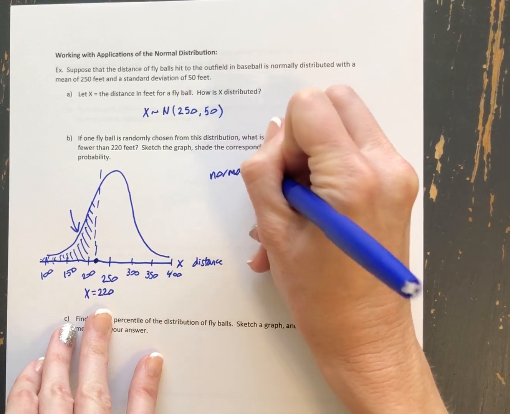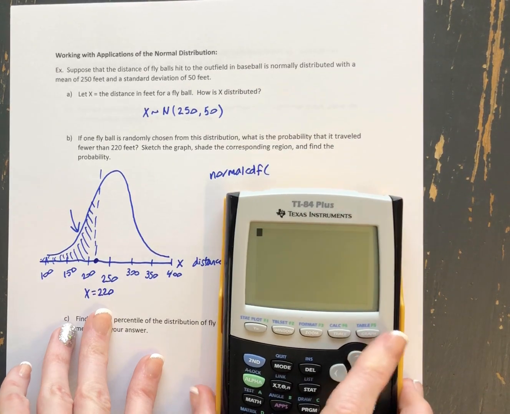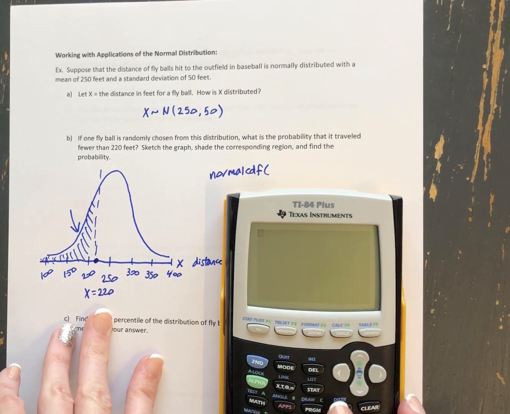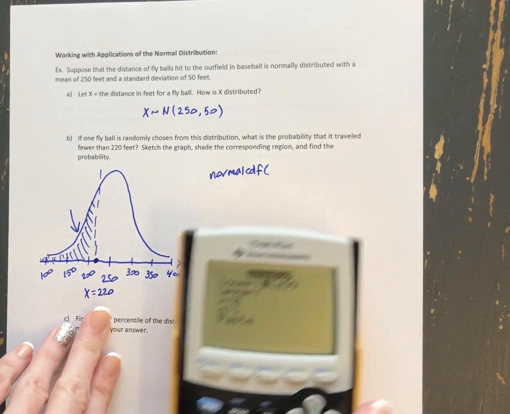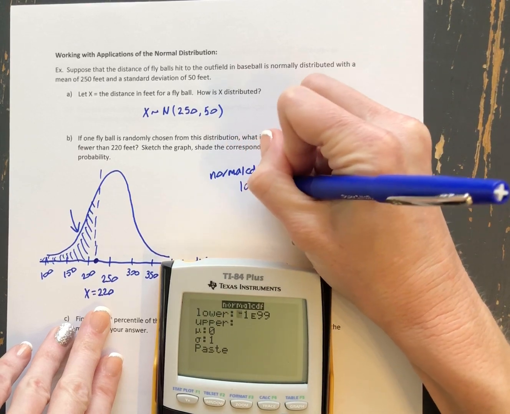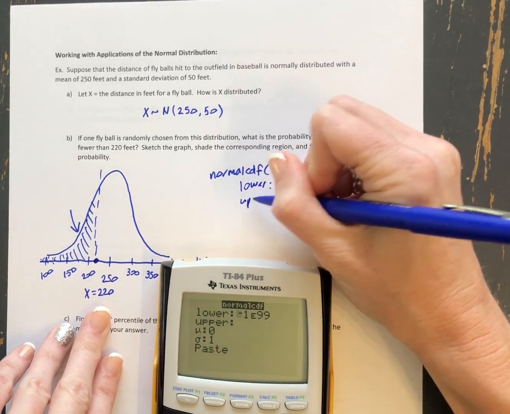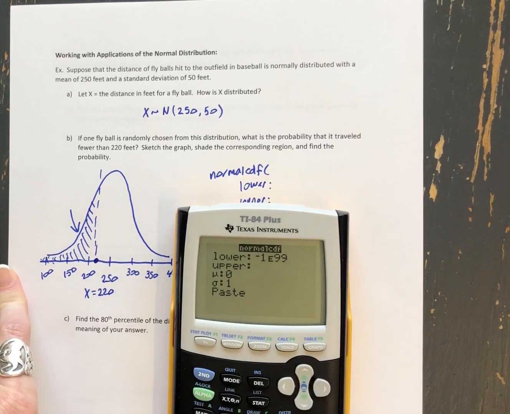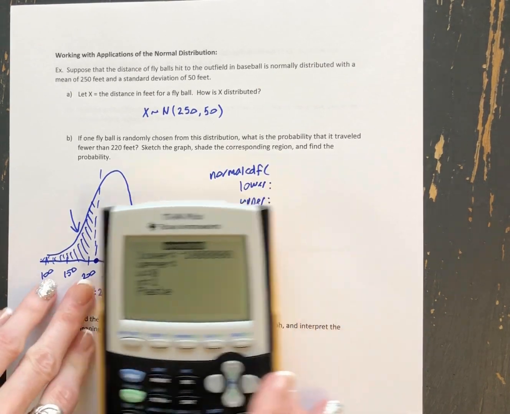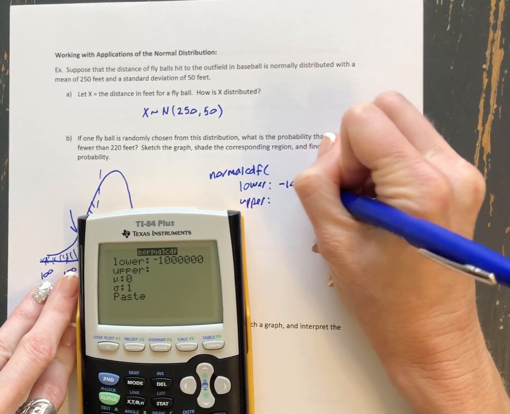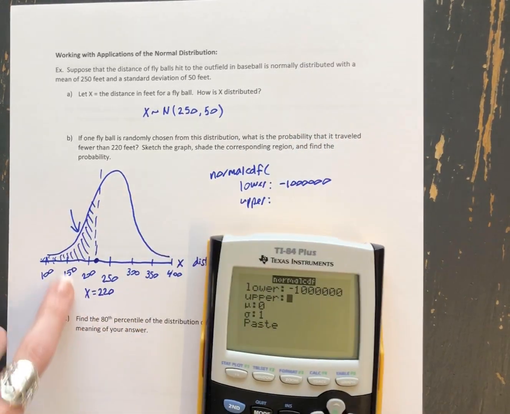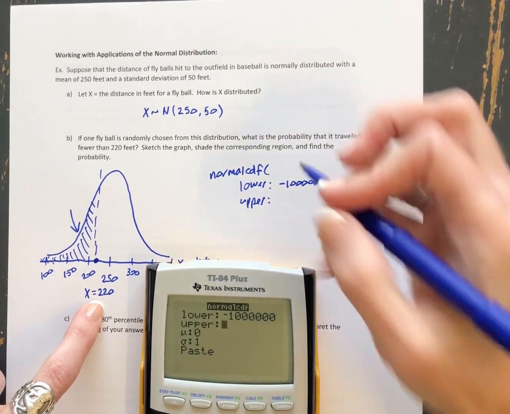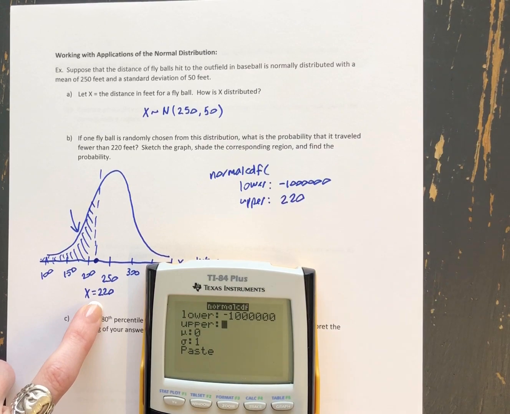So we're going to use normal CDF. We go to second distribution, normal CDF, and enter our lower value. Remember, this is the leftmost value where we start collecting area. So in this case, we're extending to negative infinity, so we're going to type for lower negative 1,000,000. Our upper value is where we want to stop finding area. So that's 220 in this case.